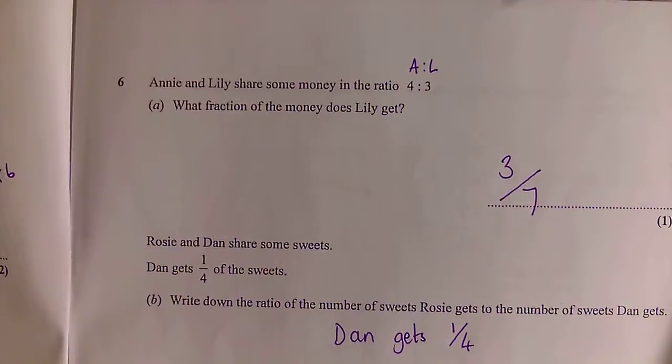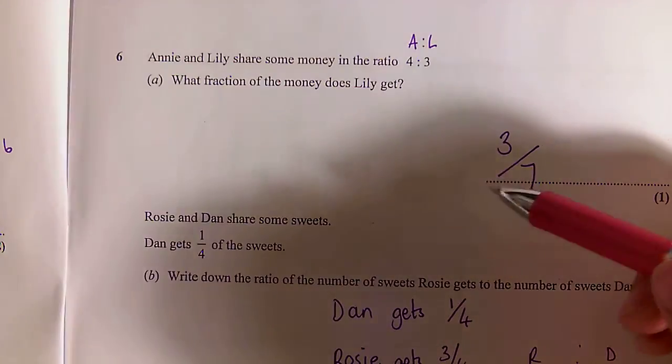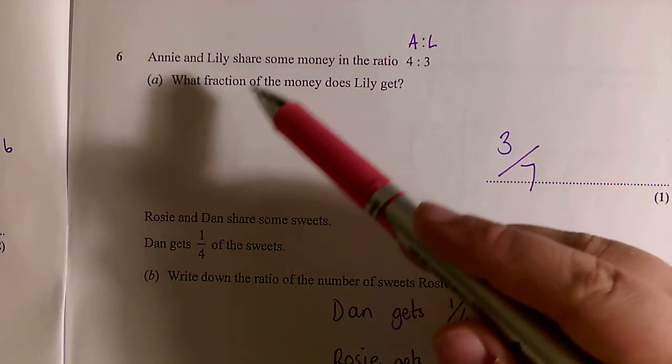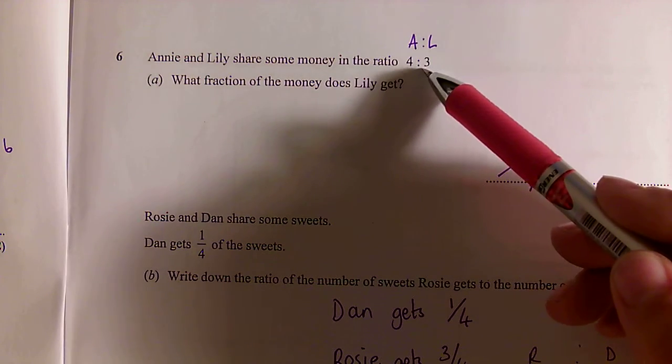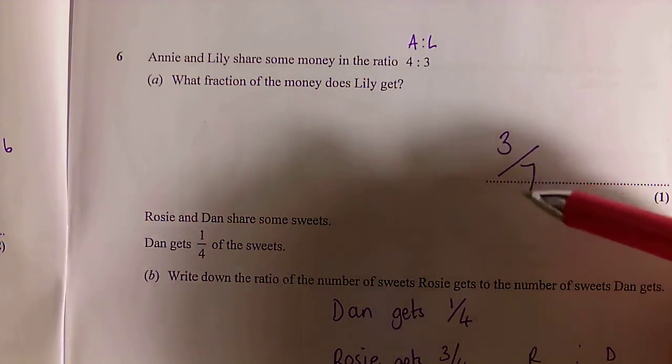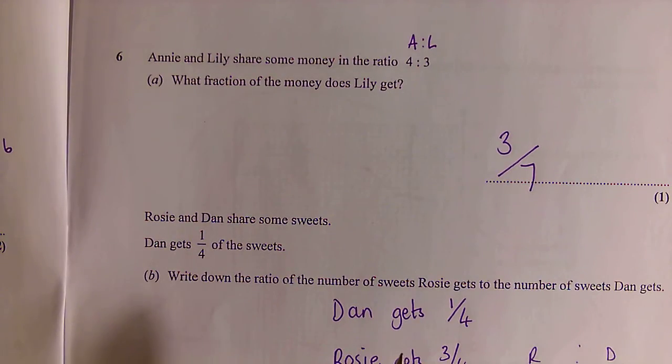Okay, question 6. Amy and Lily share some money in the ratio 4:3. Now at the moment that's A/L and that's 4:3. So what fraction did Lily get? Well, Lily got 3 parts out of how many altogether? 4 plus 3 is 7. Therefore it's 3 out of 7.